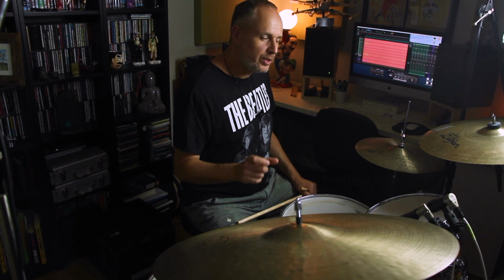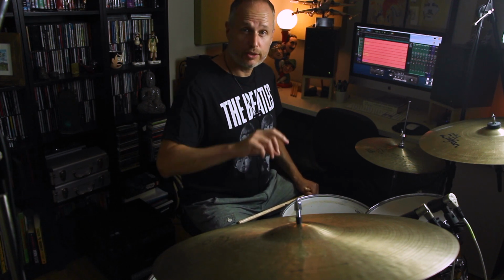Did that make sense? So we're using that little device to get us from the 3/4 into the 4/4. Now somehow we need to get back from the 4/4 back to the 3/4. And this is really simple.